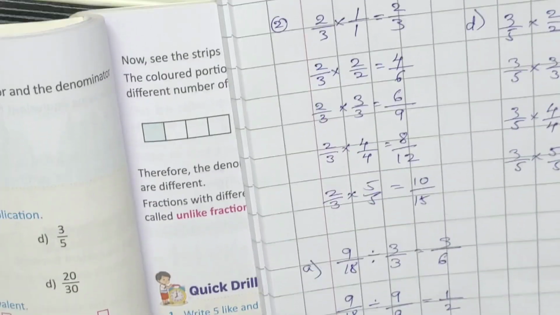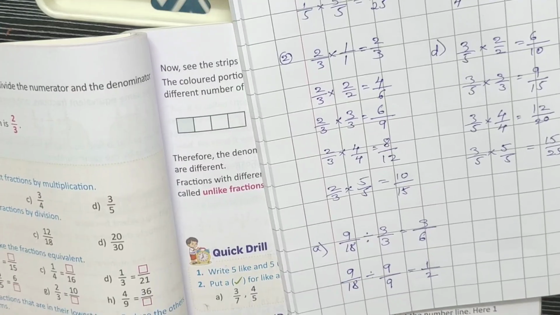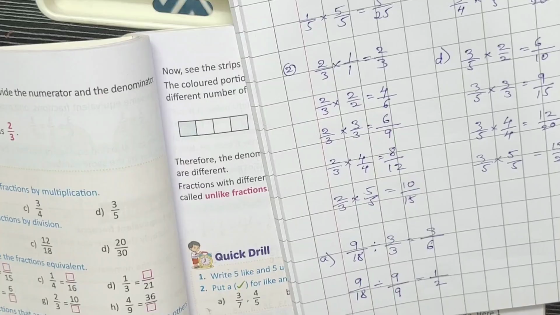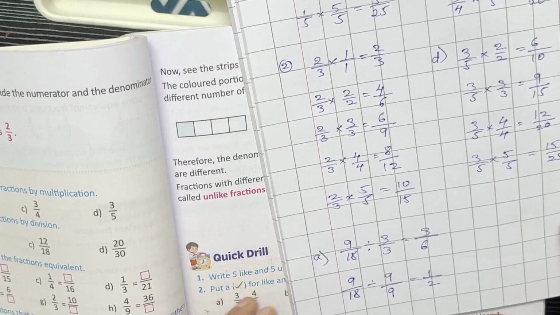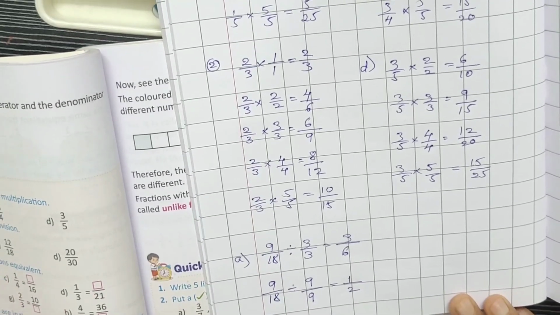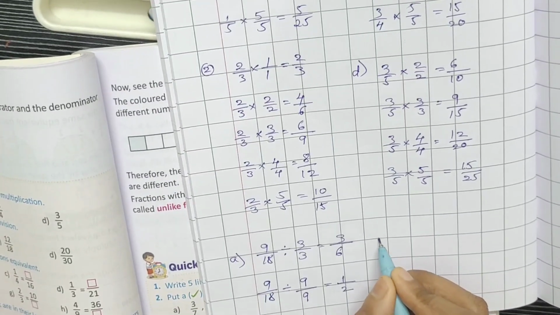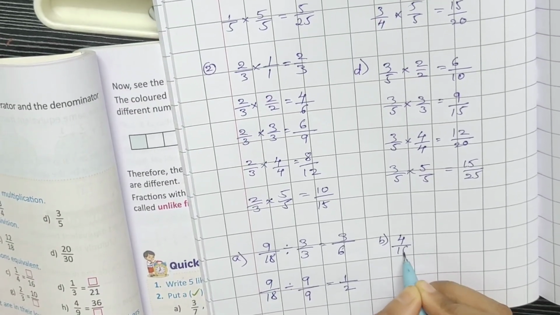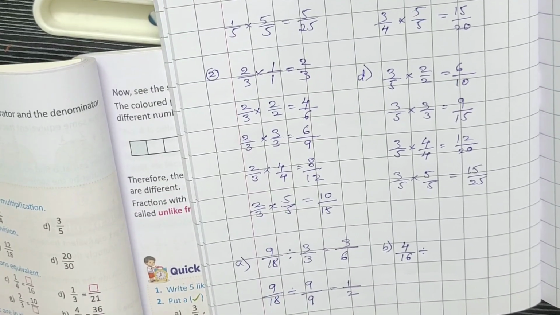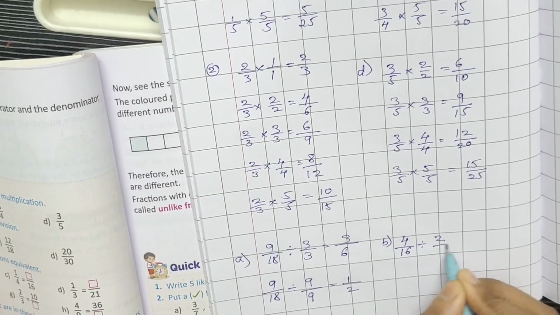Like this, you have to find out the equivalent fractions by division. So first we have to see whether these are divisible by 2. From 2 itself we have to start. Okay. Next, B, 4 divided by 16. 4 divided by 16. Is it divisible by 2? Yes, it is divisible by 2.